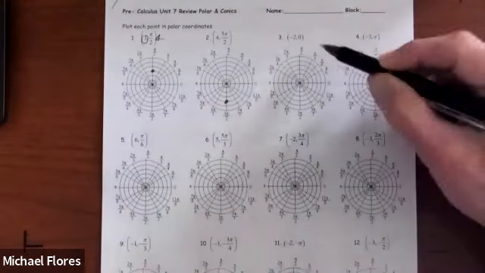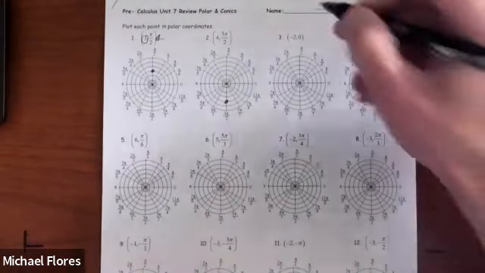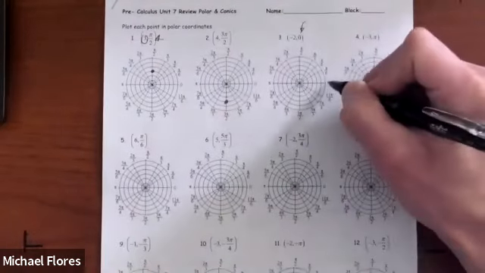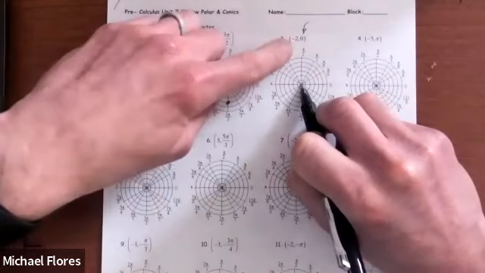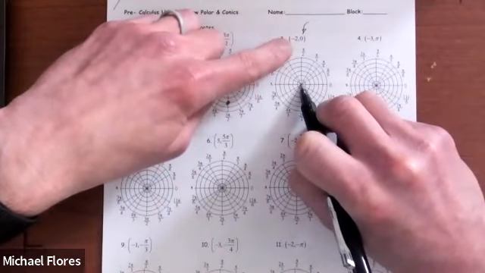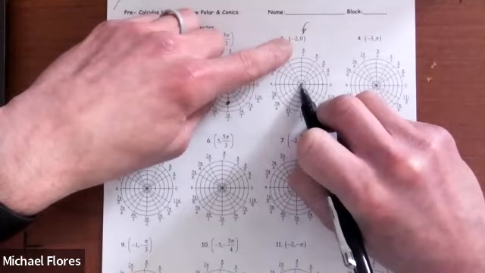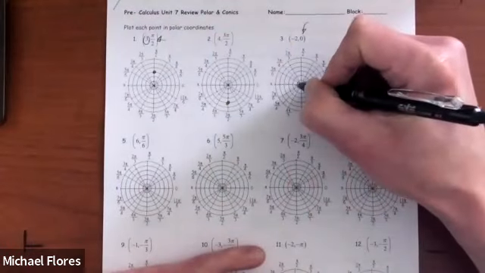How about negative 2 comma 0? This is a good one. We have 0 radians. There's 0 radians. So I'm going to go back to the origin. But now instead of going towards 0 radians 2 spaces, I want to go away from 0 radians 2 spaces. So I'd go left 1, 2.